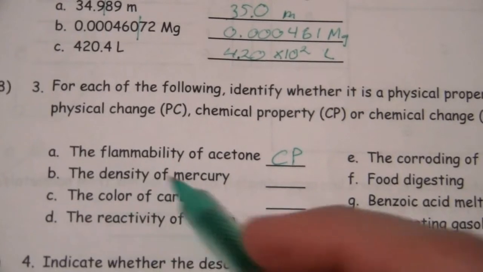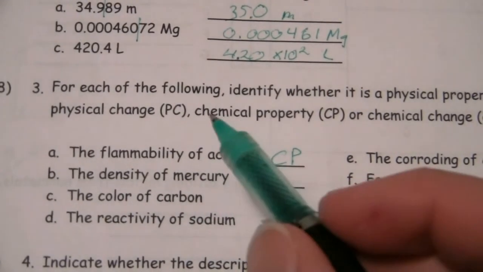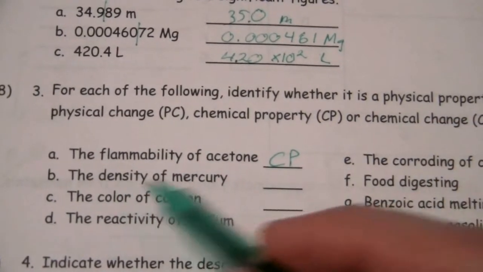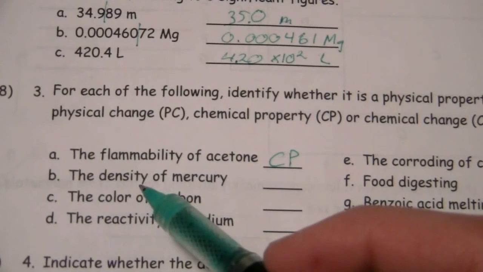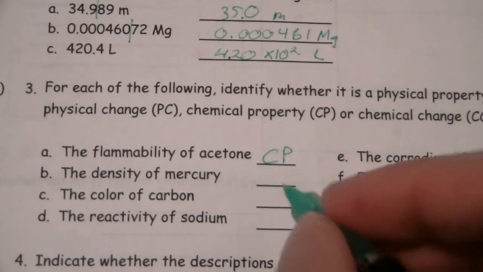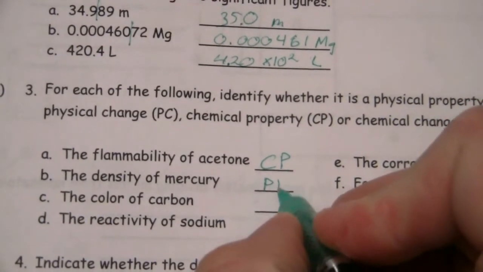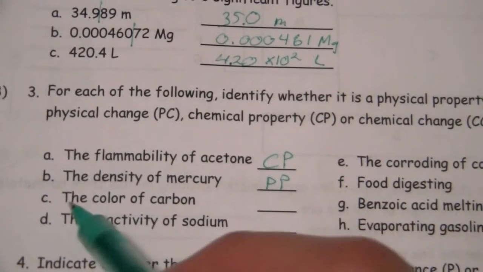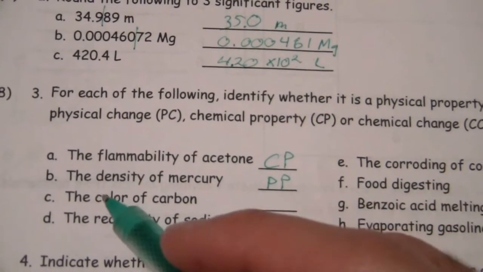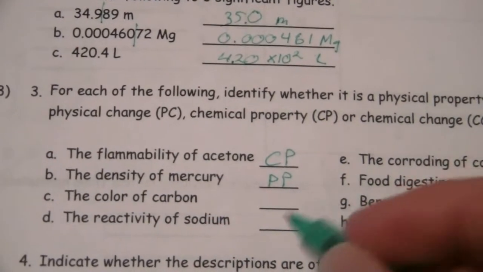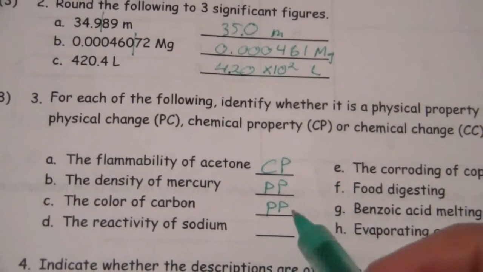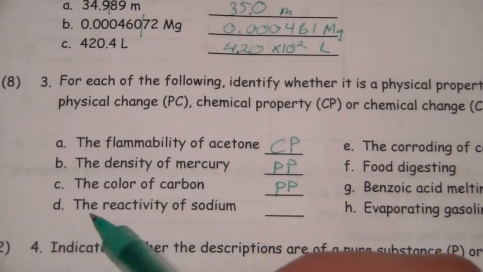Density of mercury. Again, this is going to be a property, not a change. There's no process happening here. And density is something that we just measure the mass, we measure the volume. We don't have to put it through any chemical change. So that's going to be a physical property. Color of carbon. Likewise, color is a property, and we don't have to put it through any reaction. We just look at it and we see its color. So that also is a physical property.